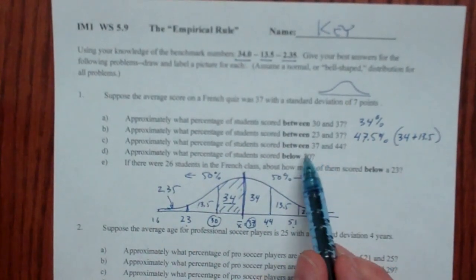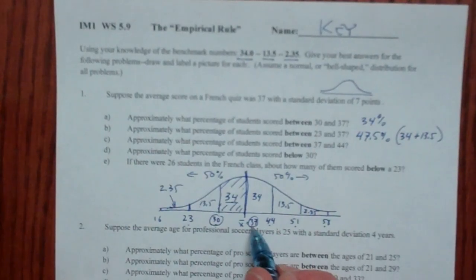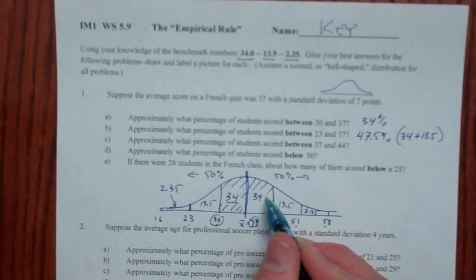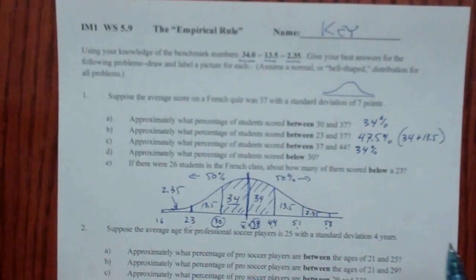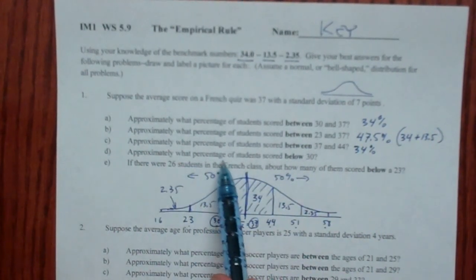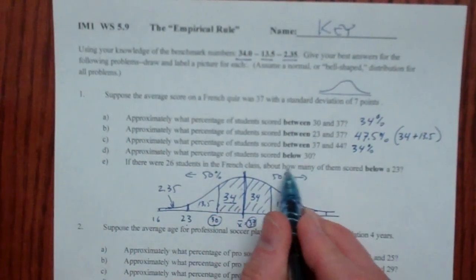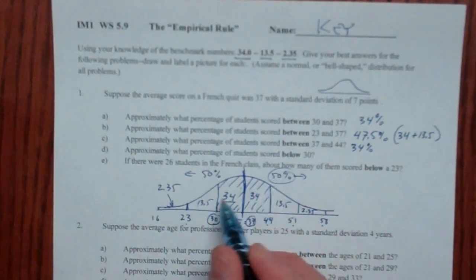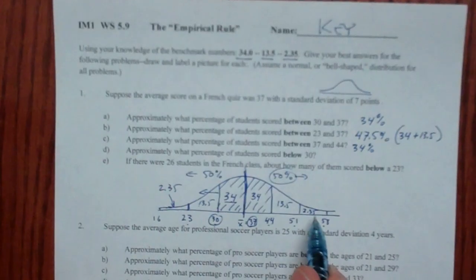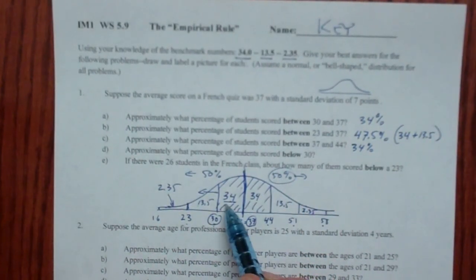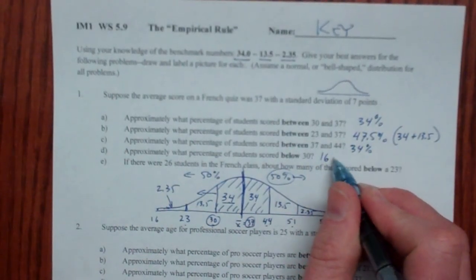curve. What percentage are between 37 and 44? So between 37 and 44, that's just on this side. So this is also 34%, okay? And then approximately what percentage scored below a 30? So if this is 50% on this upper half, and this represents 34%, then going this way is what's left over. All right, well, 50 plus 34, that's 84. Take that away from 100, and it's 16%.